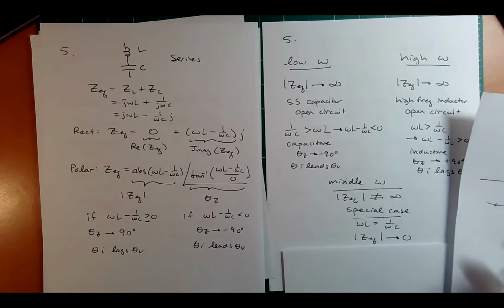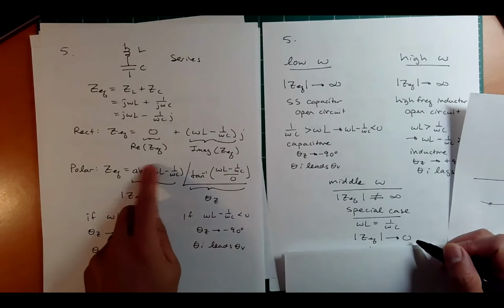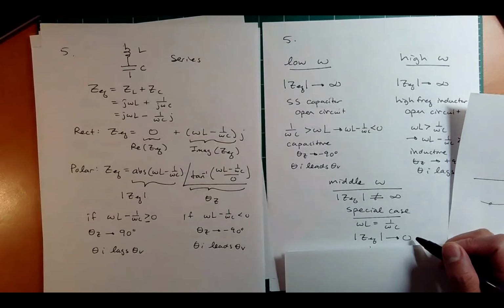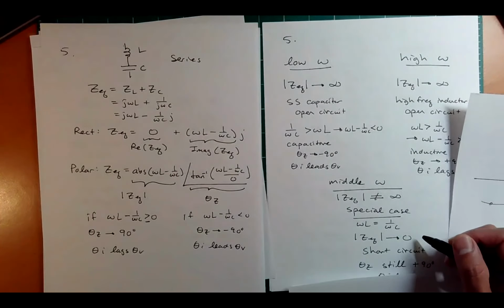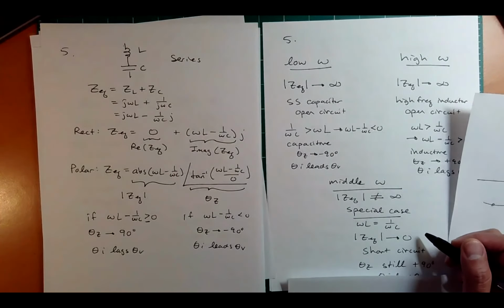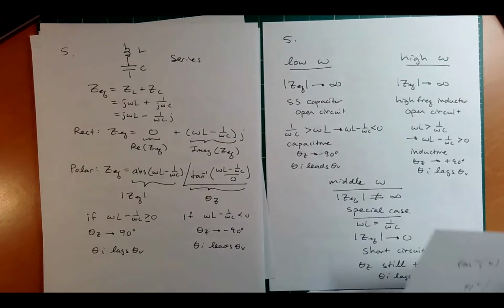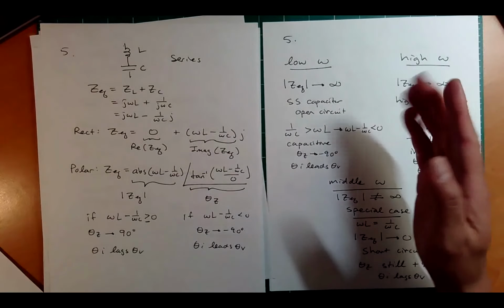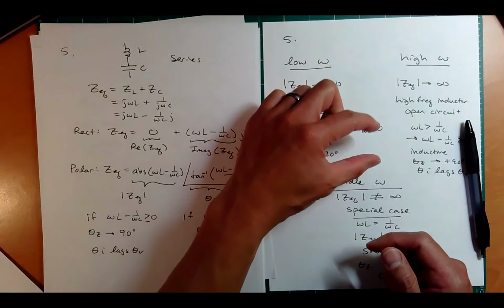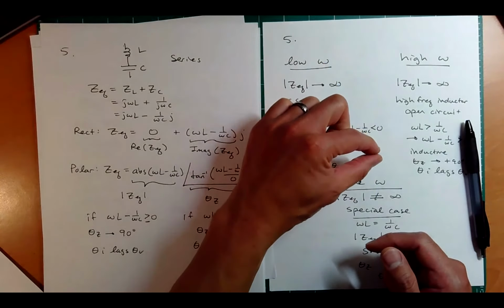Well, you get this. You get Z equivalent, obviously going to 0. This cancels out. That means this is going to allow a ton of current. There's a special case where this has a ton of current flowing through it. This is like a short circuit. And theta Z still is going to be 90 degrees, right? Theta I will still lag theta V in that case, right? You're just at that transition where that Z goes and then flips over and then starts going down into between quadrant 3 and quadrant 4. All right, so let's go to the simulation and check that out.